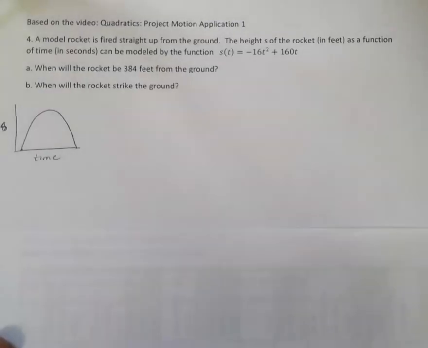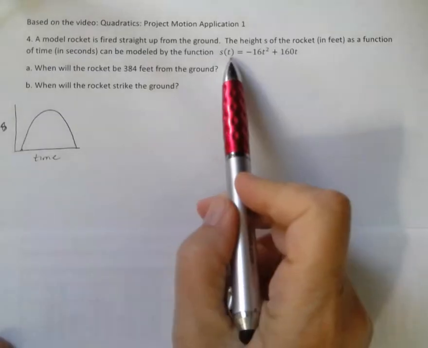Hi, it's Carly McAvoy. I wanted to do a quick projectile motion application. A model rocket is fired straight up from the ground. The height s of the rocket in feet is a function of time, and this can be modeled by the function given, s of t equals negative 16t squared plus 160t.